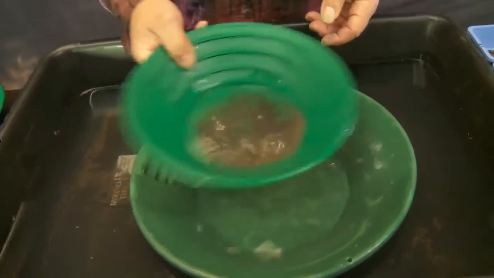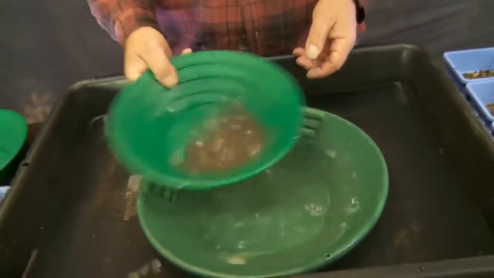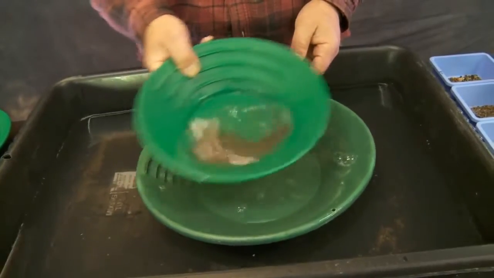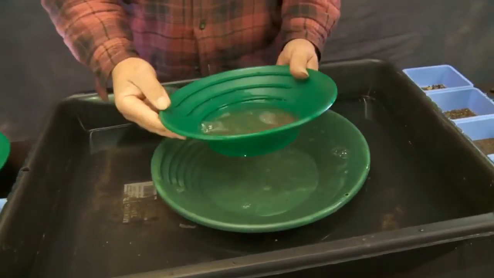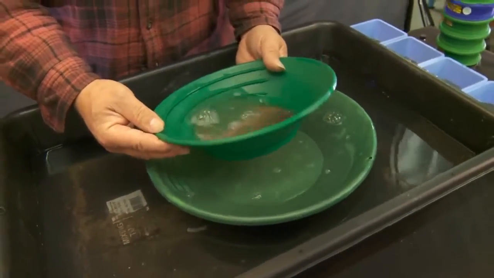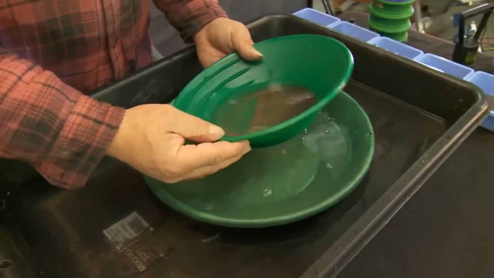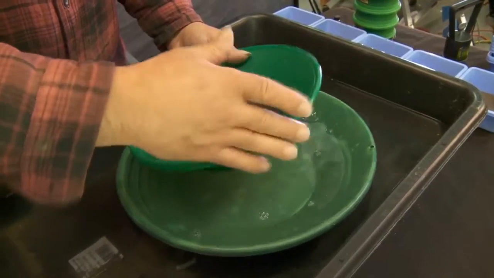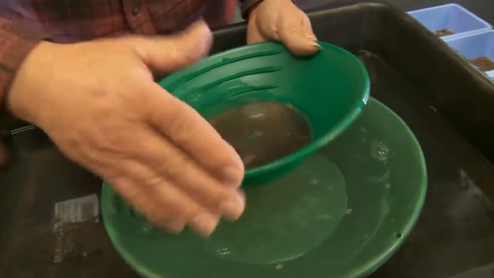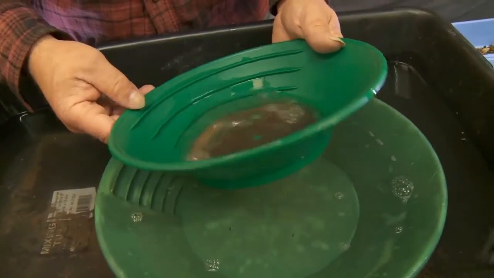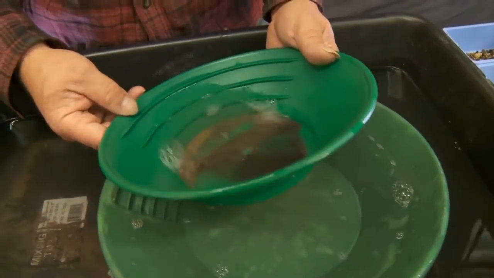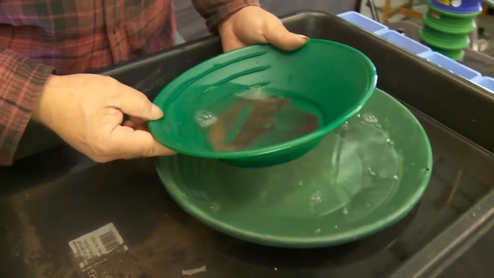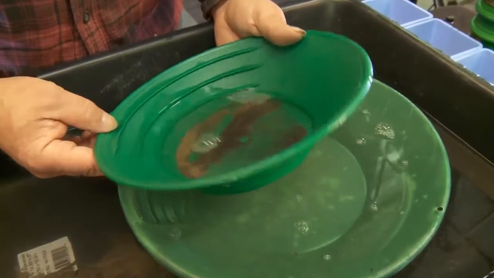Get it all centered. Back and forth. And start panning it back. A little bit of tapping. Now this is going to be a little harder to see because most of the gold that's in here is really, really tiny.